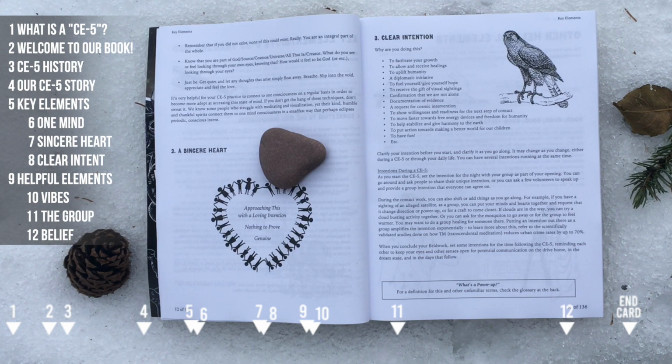During the contact work, you can also shift or add things as you go along. For example, if you have a sighting of an alleged satellite, as a group, you can put your minds and hearts together and request that it change direction or power up, or for a craft to come closer. If clouds are in the way, you can try a cloud bursting activity together. Or you can ask for the mosquitoes to go away or for your group to feel warmer. You may want to do a group healing for someone there. Putting an intention out there as a group amplifies the intention exponentially.